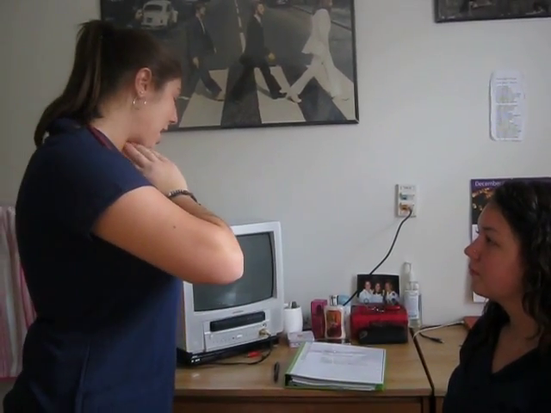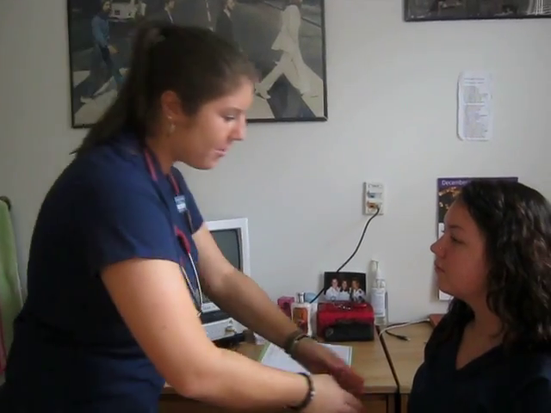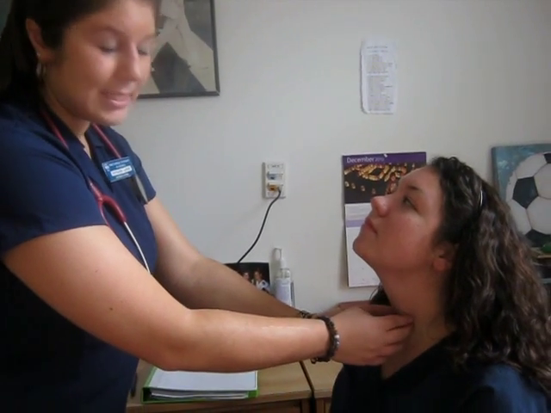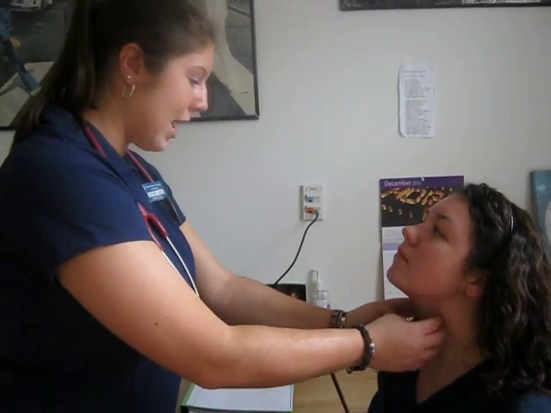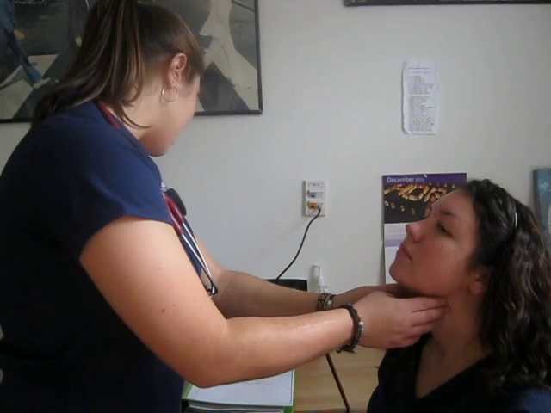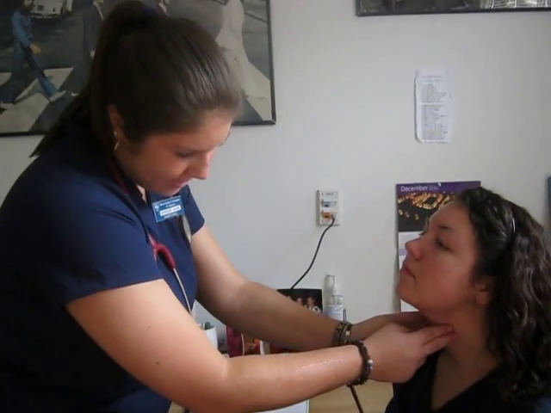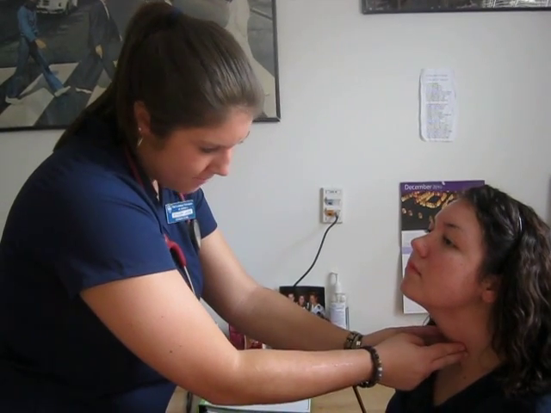Okay, so now I'm going to test her trachea. Can I have you lift your chin up a little bit? Thank you. Right along the midline of her body, okay? Right here. And I'm going to put 2 fingers on it and go on the side to feel it. Right like this.